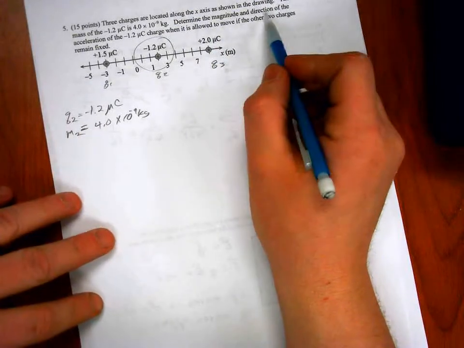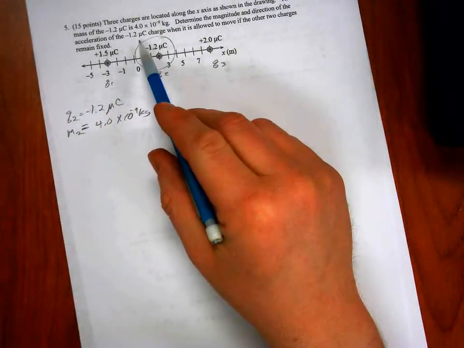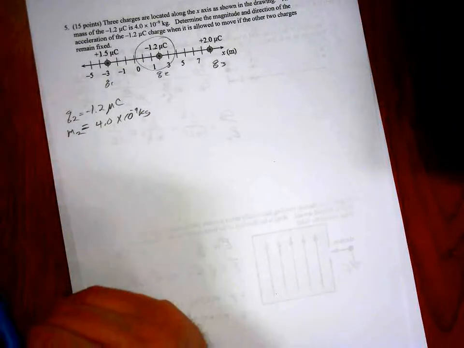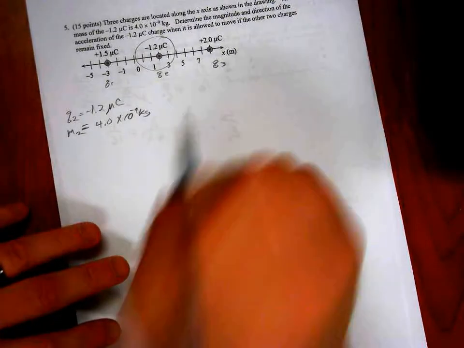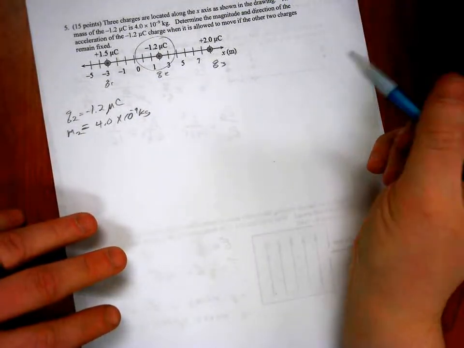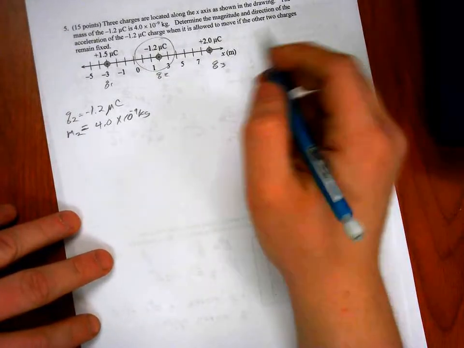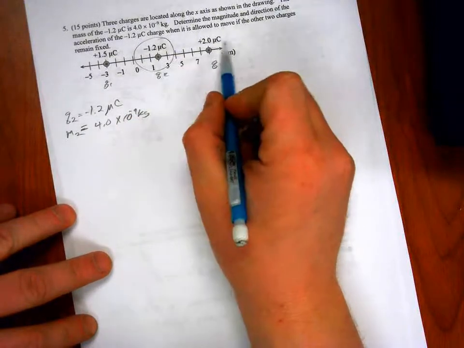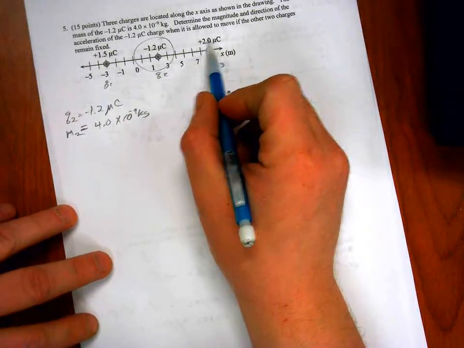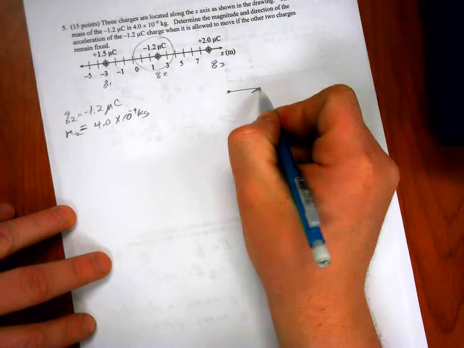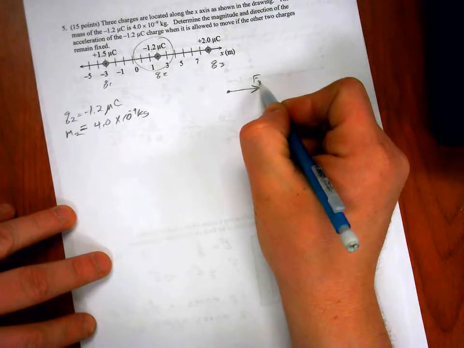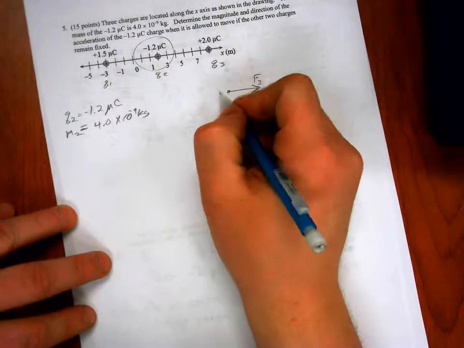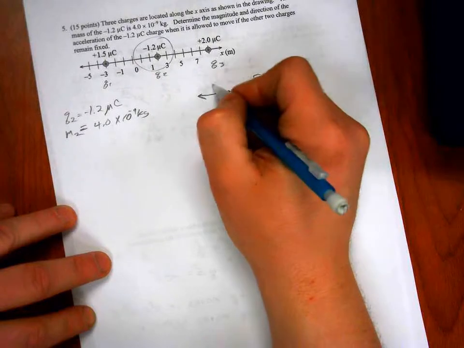Determine the magnitude and direction of the acceleration of the charge when it's allowed to move if the other two charges remain fixed. Okay, so in this case we need to find what the net force is. I'll go ahead and draw the free body diagram. The force from this charge is going to be attractive, right, because it's a negative and a positive charge. So that is going to be in that direction. We'll call that F3 because it corresponds to Q3. And the force in this direction is also attractive because it's positive. So we'll call that F1.